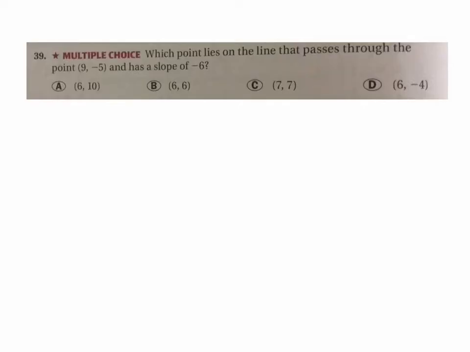Problem 39. We'll read it together. It's a multiple choice question. It says, which point lies on the plane that passes through the point 9, -5, and has a slope of -6. So the first thing I'm going to do is take a moment to practice writing our point slope form for our line, and then I'll turn that into y equals mx plus b. So just to review, point slope form goes y minus y1 equals m times x minus x1. And they're telling me the slope is -6.